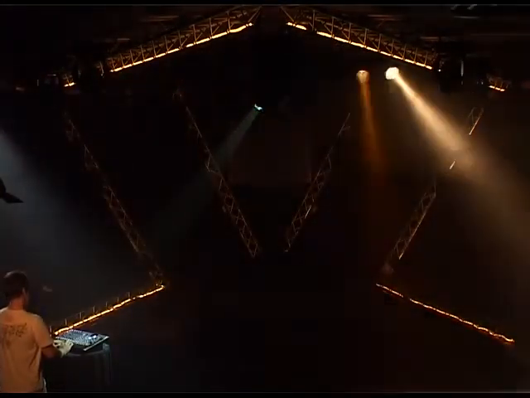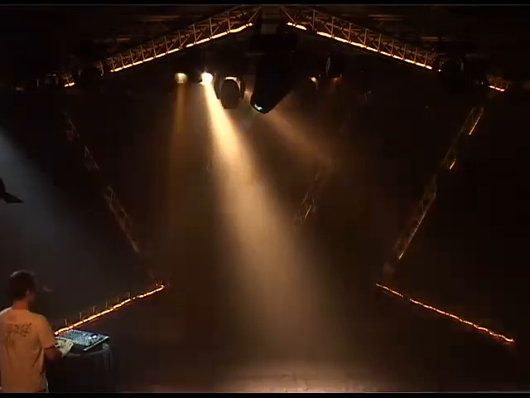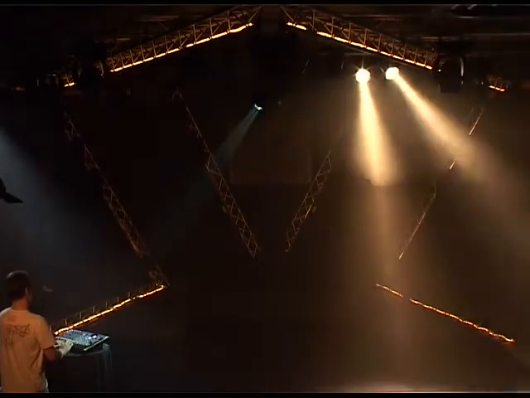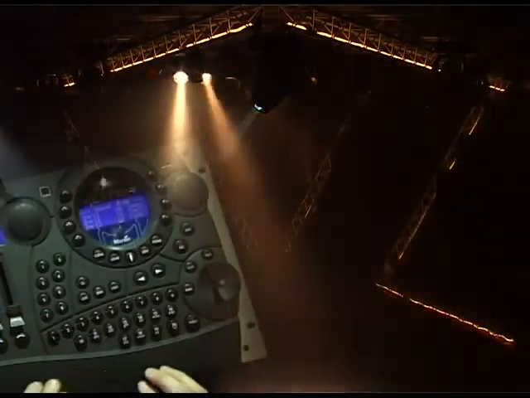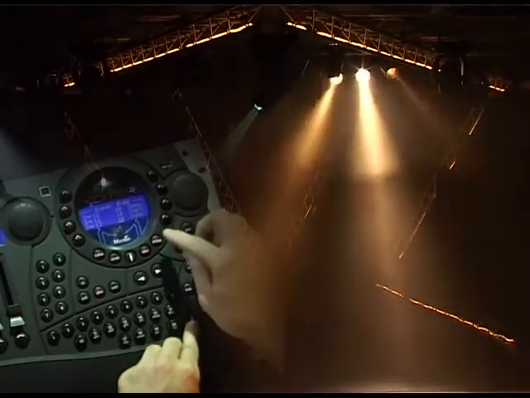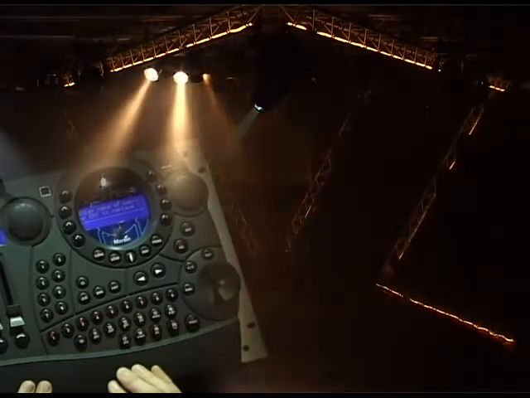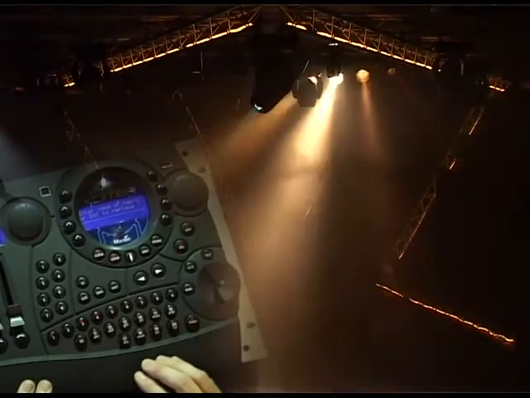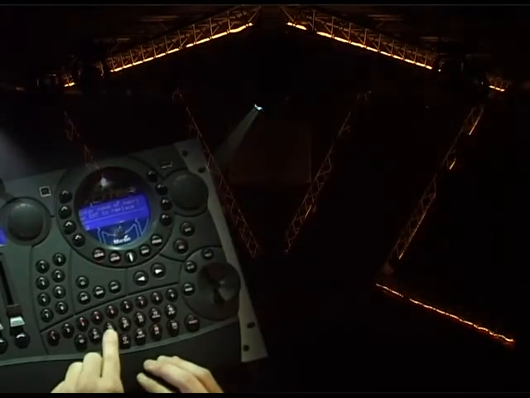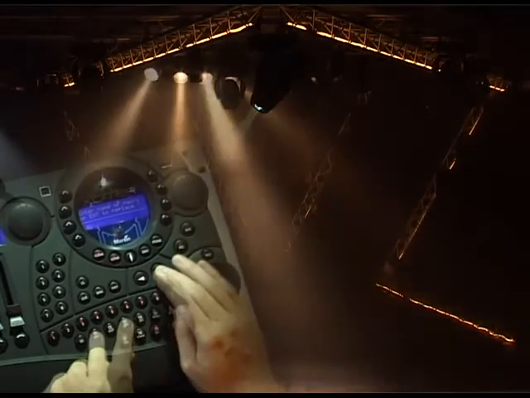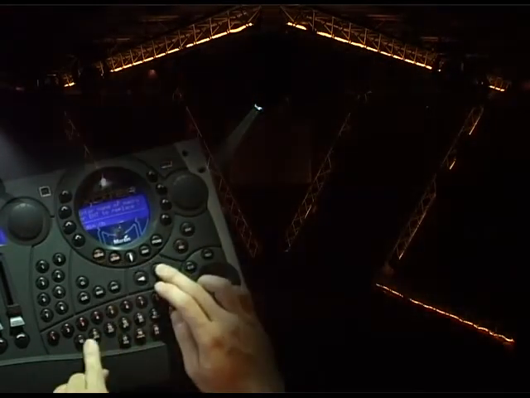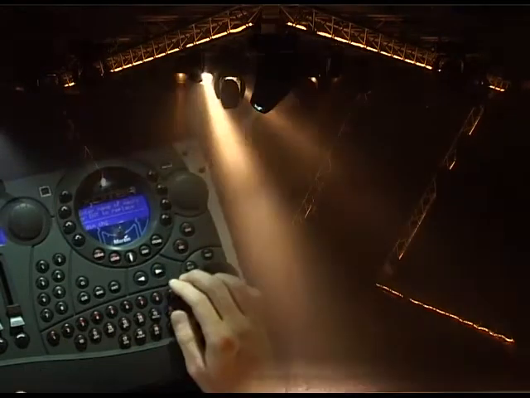To recall this effect at a later time, you can store it as an effect macro in the Xciter's memory and simply recall it with a few button presses. To store it, we simply hold down the Shift key and at the same time the Store key. Xciter asks us for a name. Let's call it Dimmer Chase 1. And finally, we press Enter to store it under this name.